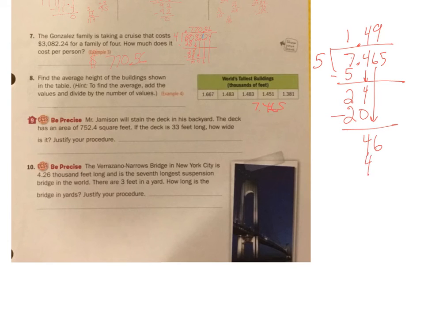9 times 5 is 45. Subtract that out, it's 1. Bring down my 5. 5 goes into 15 3 times. And there's 0, and there's no other numbers. So the average building is 1,493. Alrighty. Let us erase my workspace here so I can do a little bit more with the next problem.